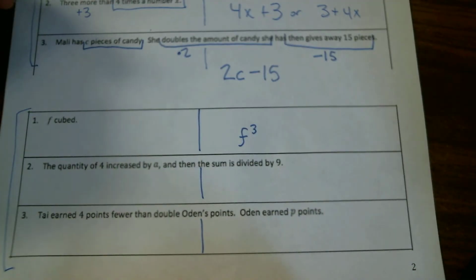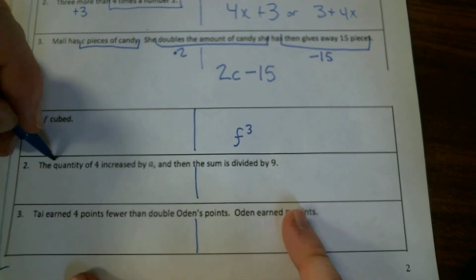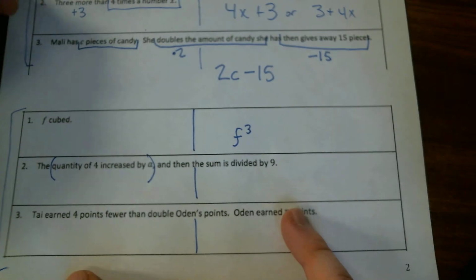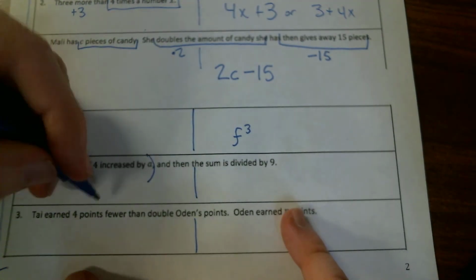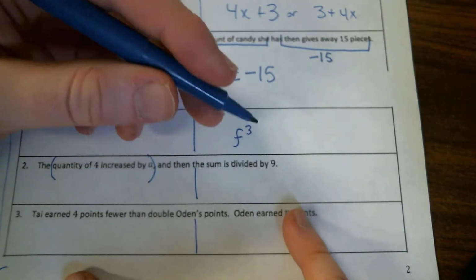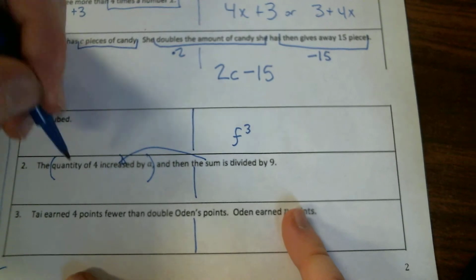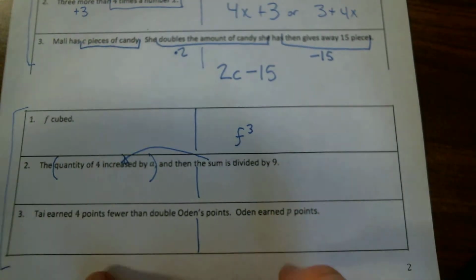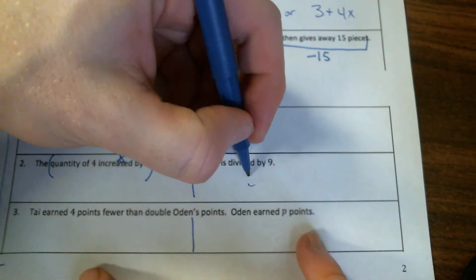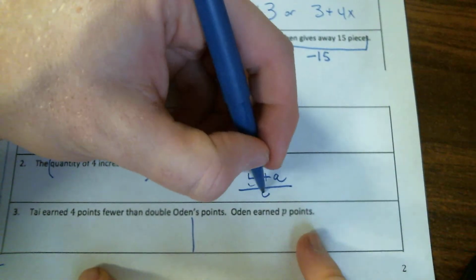It's an exponent one. Next one, the quantity of 4 increased by a. So remember what the word quantity means. The quantity of 4 increased by a. That makes me think it's 4 plus a, right? And then the sum is divided by 9. So remember, this means sum, right? That's what they're talking about. The sum, they're talking about 4 increased by a. It's going to be divided by 9. So I'm going to do it like this. 4 increased by a divided by 9.